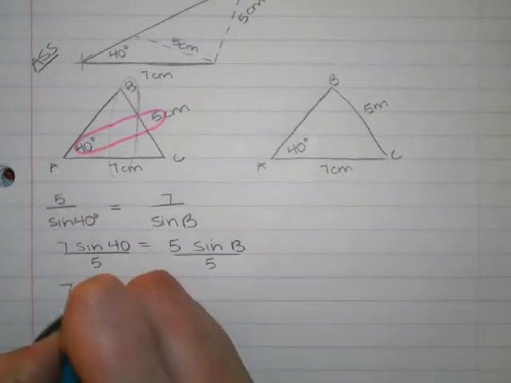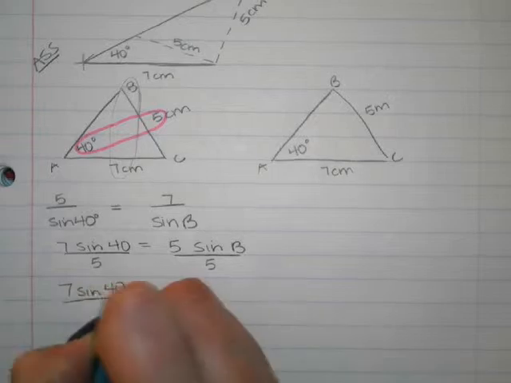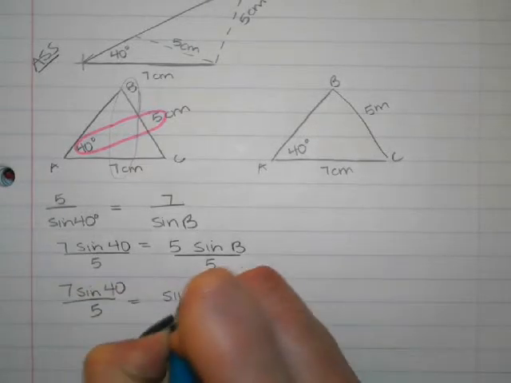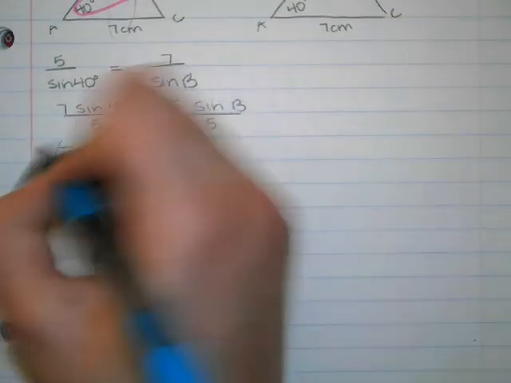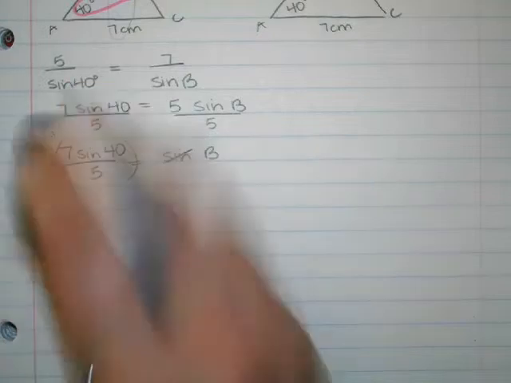So I have 7 sine 40 divided by 5 equals sine B. And how do I get the B alone? You can't divide by sine. What do you do to get rid of a sine? Sine inverse. Okay? So the way that we solve for B is we do sine inverse of this whole thing.